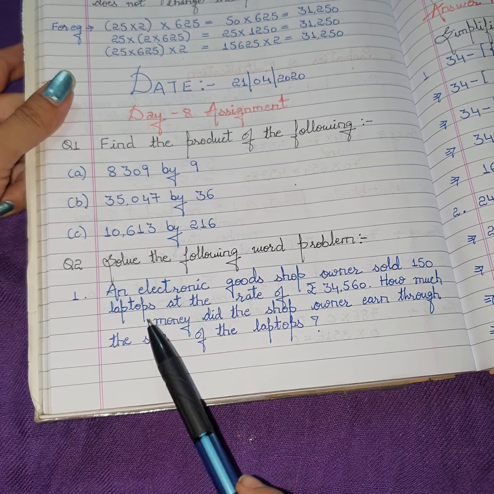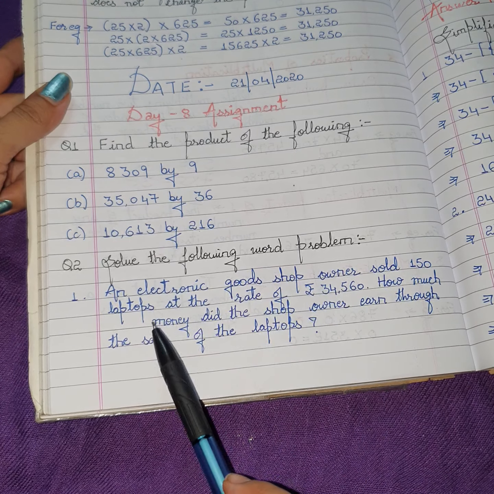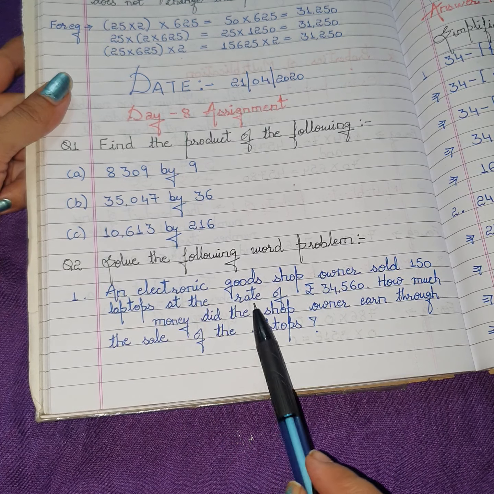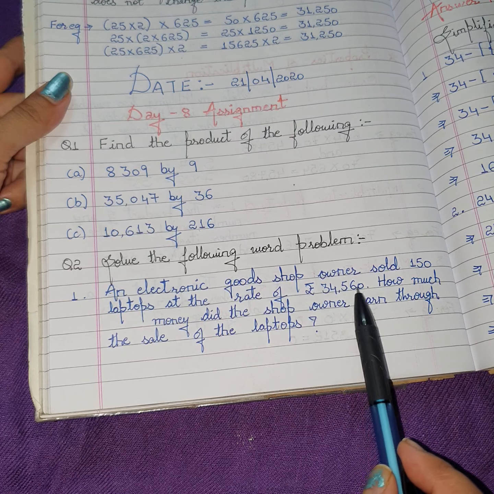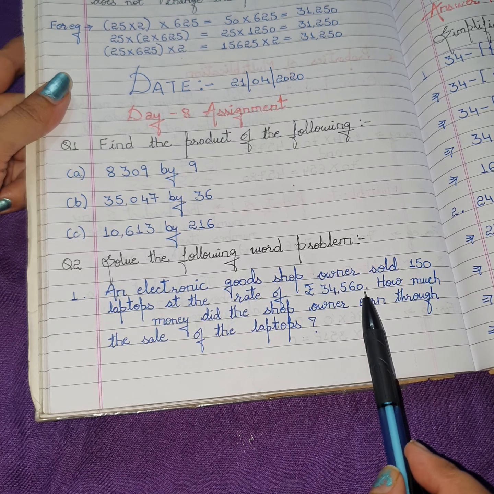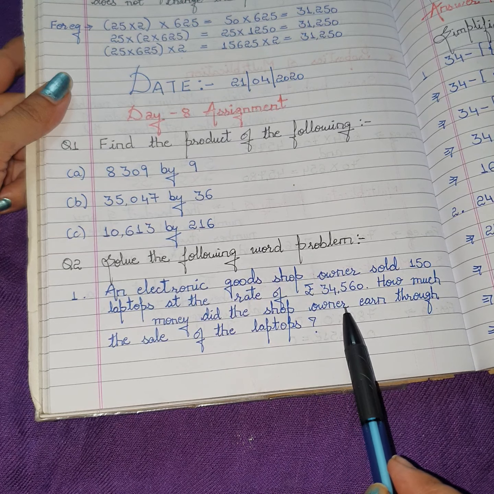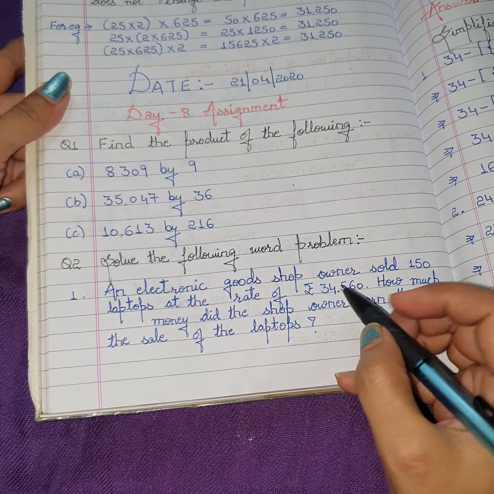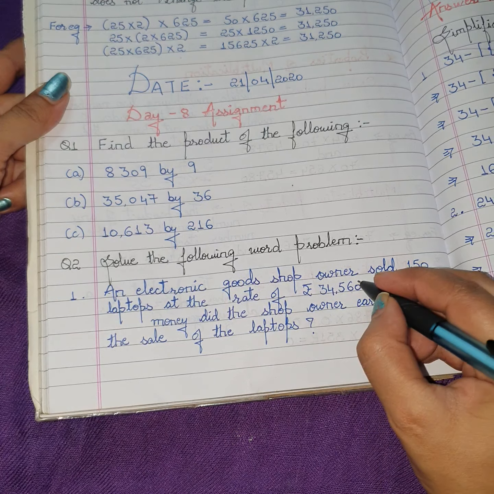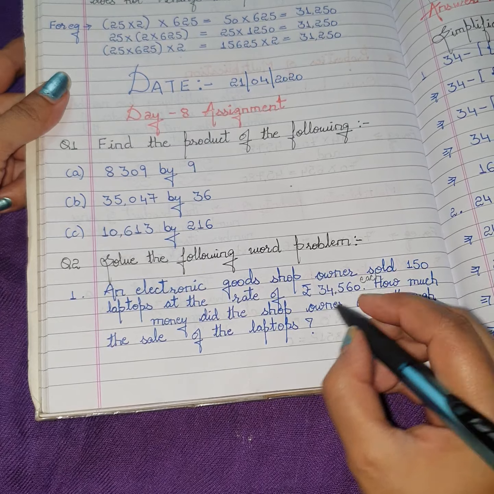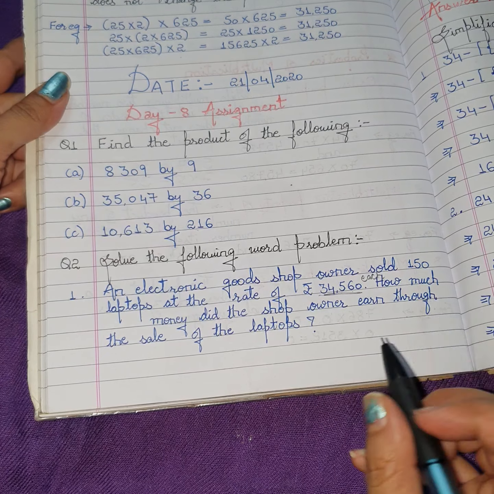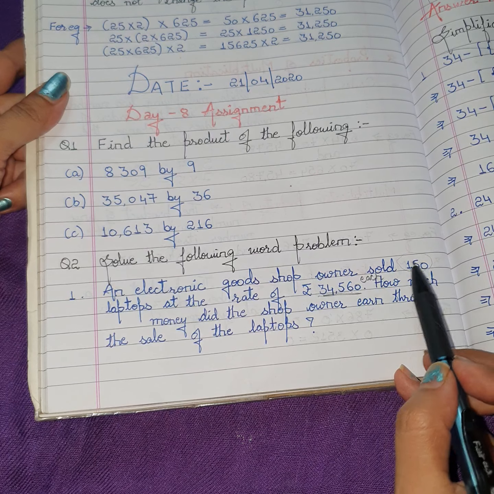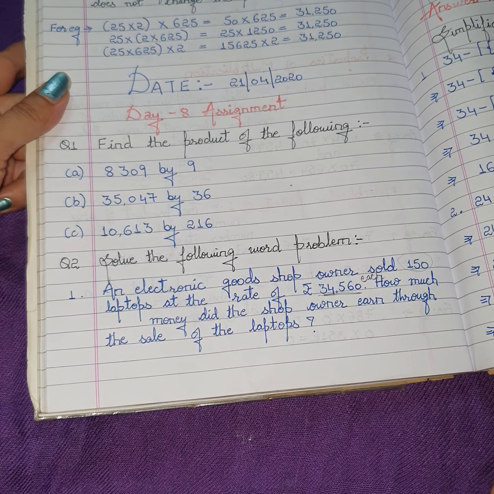Then in question number 2, there is one word problem. An electronic goods shop owner sold 150 laptops at the rate of rupees 34,560 each. How much money did the shop owner earn through the sale of the laptops? So the rate of one laptop is 34,560. You have to find out the rate of 150 laptops. So multiply these two numbers to get the final answer.